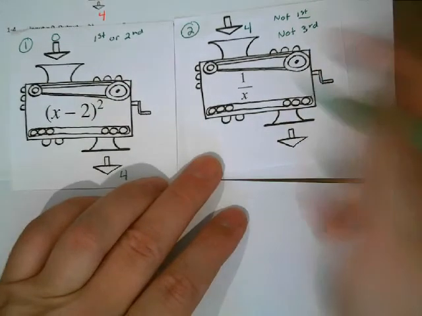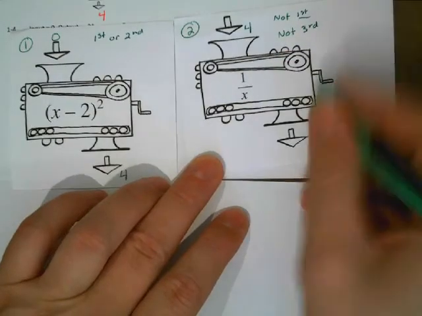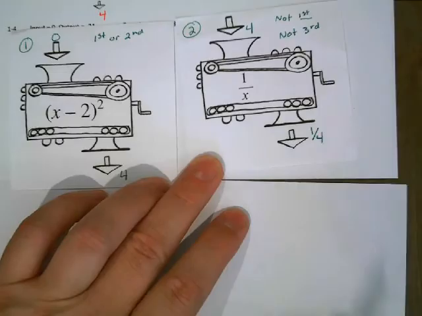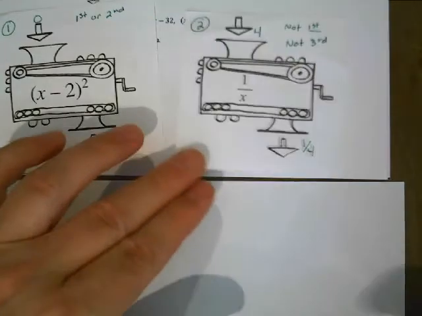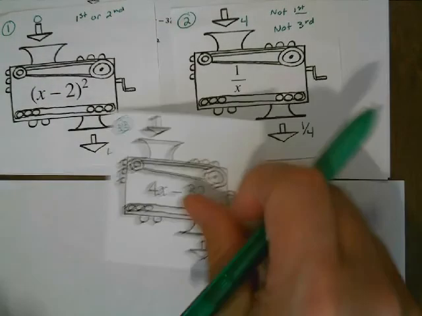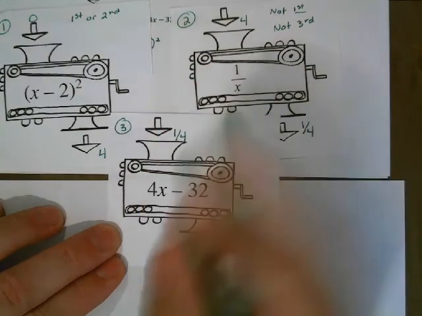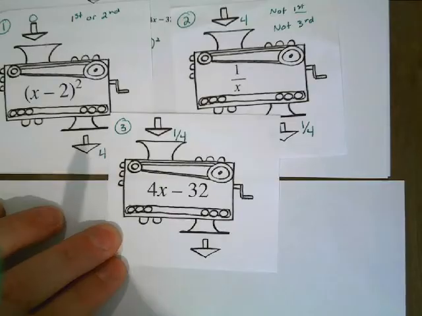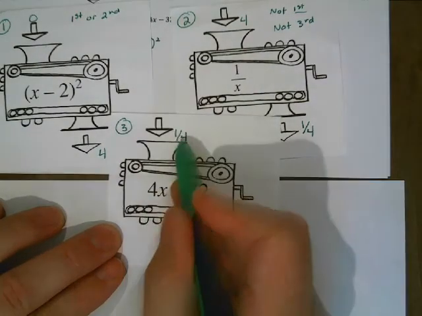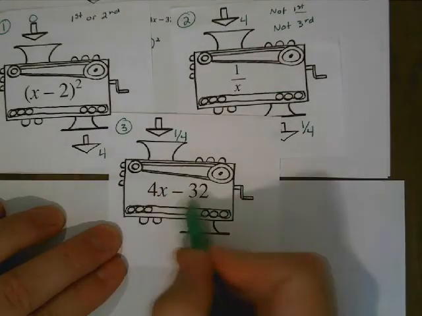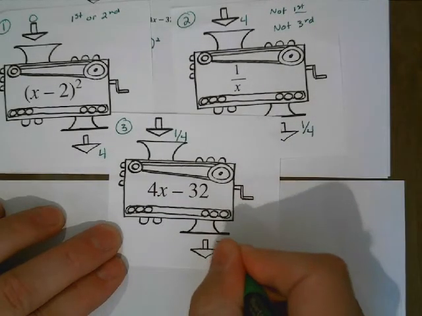Okay, so 1 divided by 4 is 1/4. So the input was 4, the output is 1/4. Sweet, almost there. The input of this one is 1/4. Okay, 4 times 1/4, or we can say 4 divided by 4, because that's what 1/4 means when you're multiplying. So this is 1 minus 32, which is negative 31.